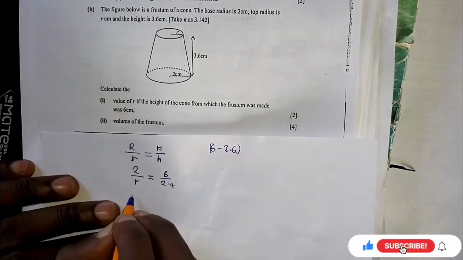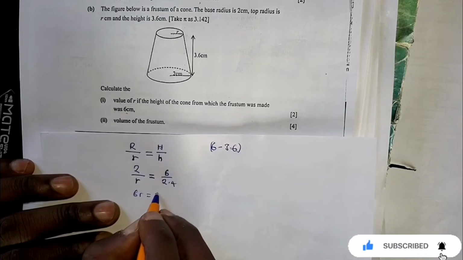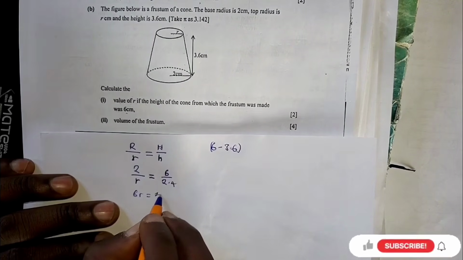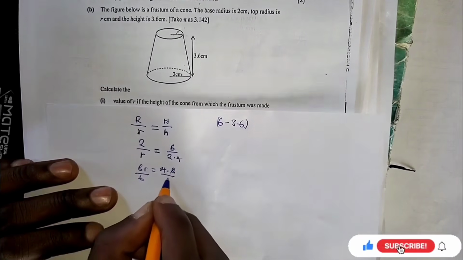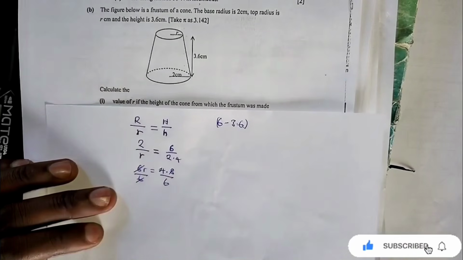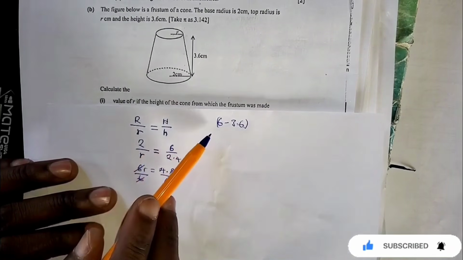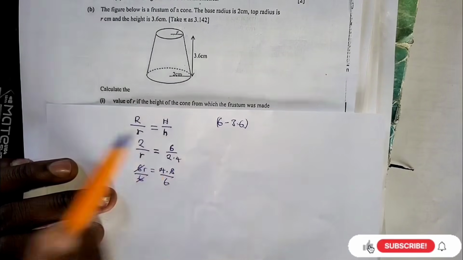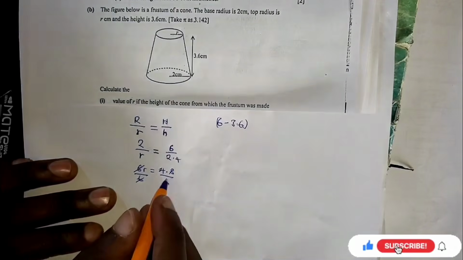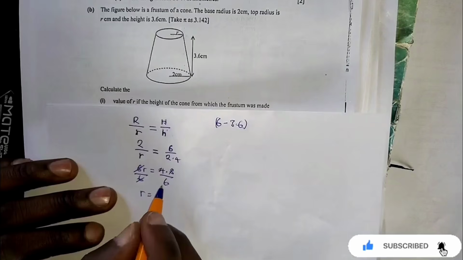Then cross multiply. So here is going to be 6r, am I right? Then here is going to be 2 times 2.4, quickly. 4.8, yeah? 4.8. Then we divide both sides by 6, right? Even here we could have just substituted 6 minus 3.6. No problem. The answer will still be correct for this one, right? Okay. So r is equal to.